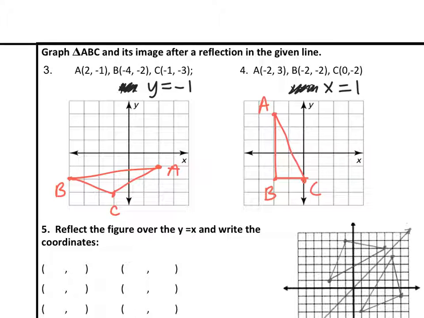What I do first is I always graph the line of reflection. So y equals negative 1. Is that horizontal or vertical? Show me with your arm. Which way is it going to be? Flat line, going through y equals negative 1, and I usually draw a dotted line because it's not actually part of the reflection, it's just what you're reflecting over.